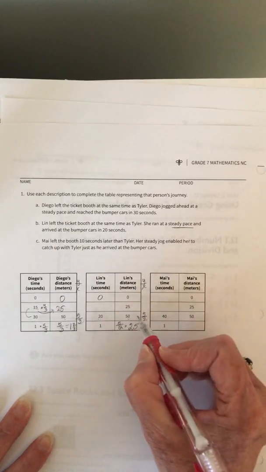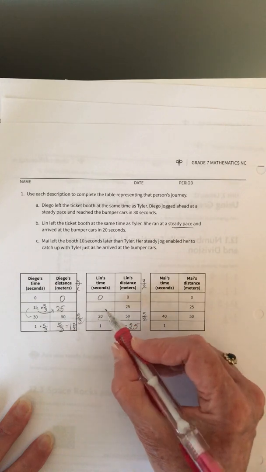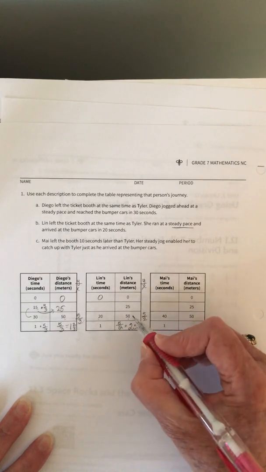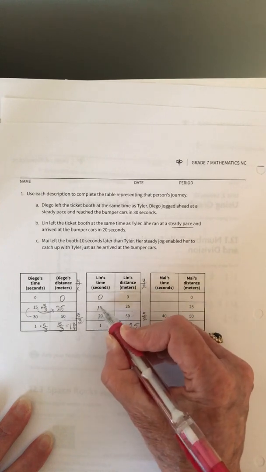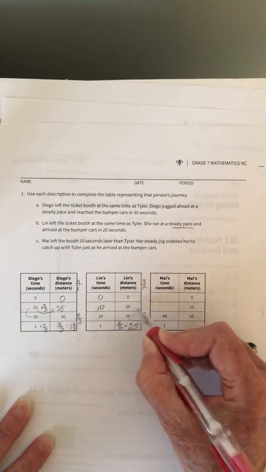So now what are we going to do with this? Well, at 25 meters, how long did it take her to go 25 meters? Well, half of this. So what's half of this? 10. Now we could have also divided it by 5 halves.